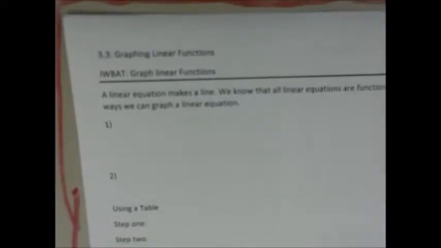what a linear equation or function is. A linear equation makes a line. We know that all linear equations are functions except for vertical lines. There are two ways we can graph a linear equation. The first is going to be a table. Alright? The first is a table.